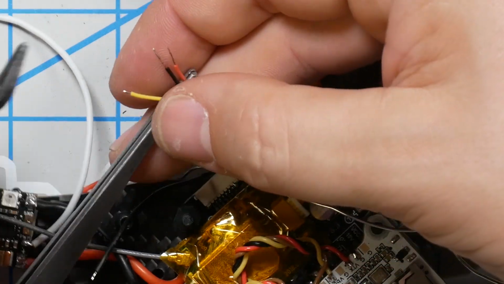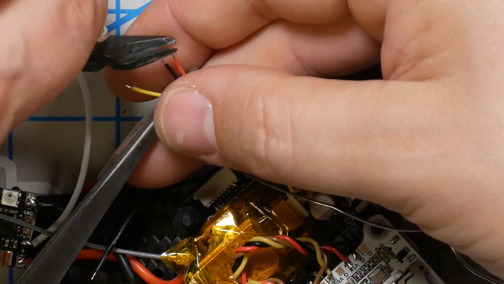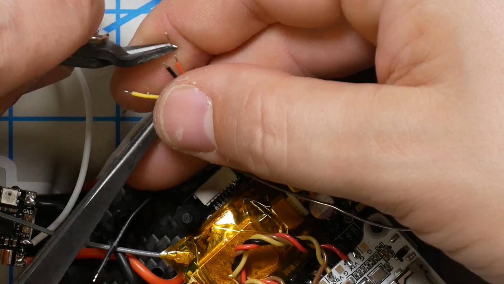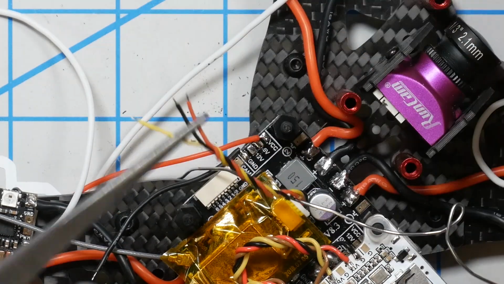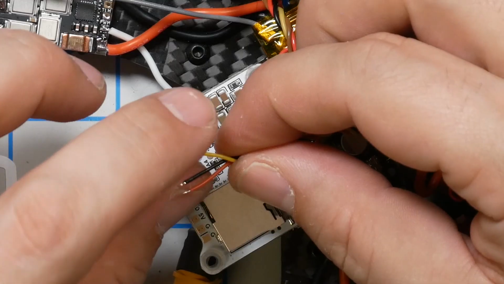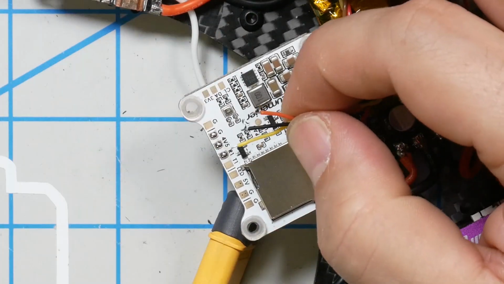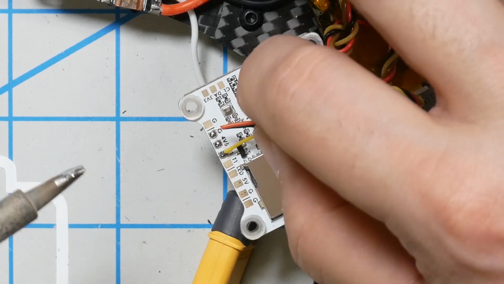Prep is key, folks. Prep makes good solder joints. Good prep makes good solder joints. Bad prep makes terrible solder joints. Now, because this is an F7 flight controller, we can use any UART we want for our receiver.